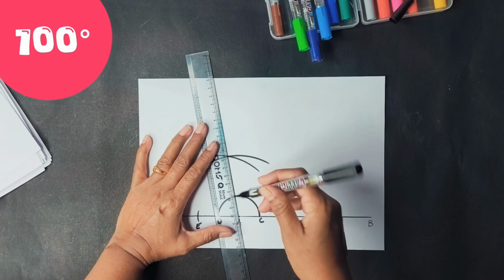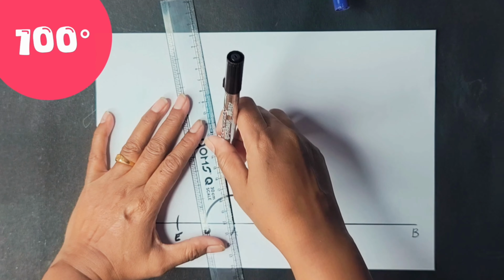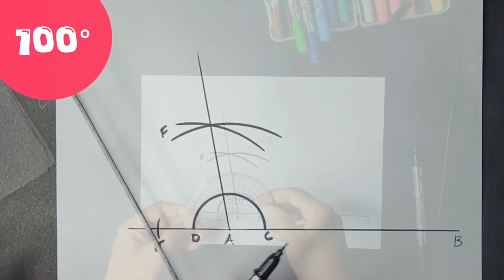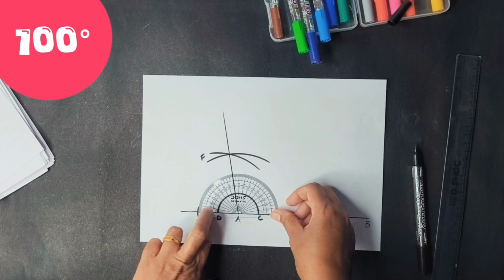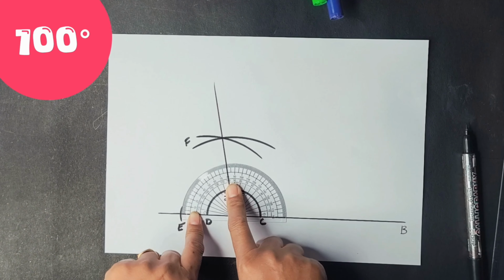At the end, draw a line passing through this point from the endpoint A of the line segment. The angle made by this line with the horizontal line is 100 degrees. You can cross-check by using the protractor.